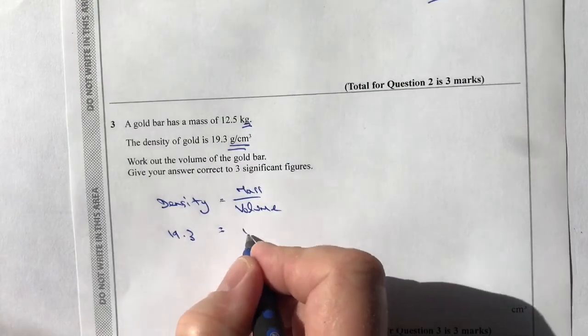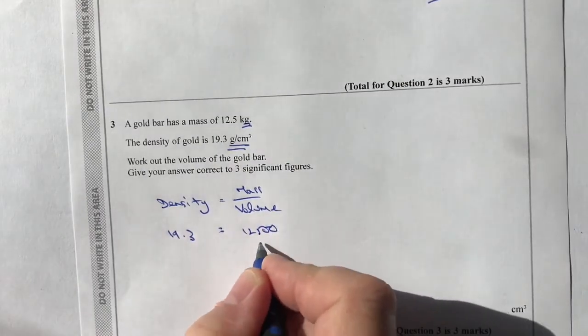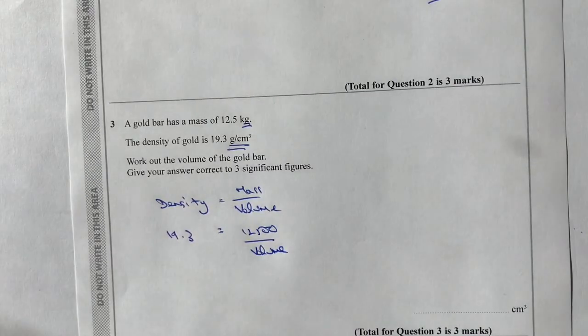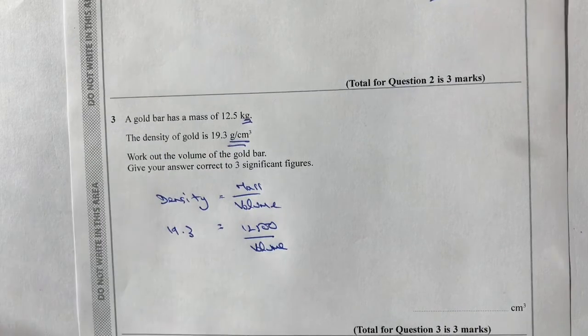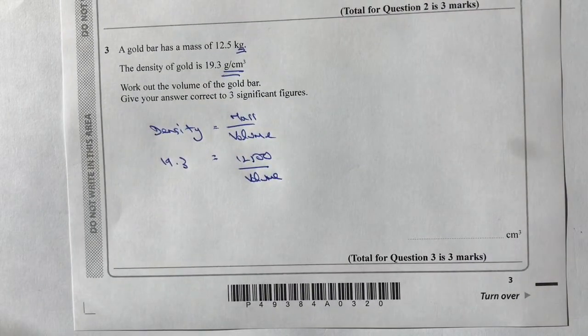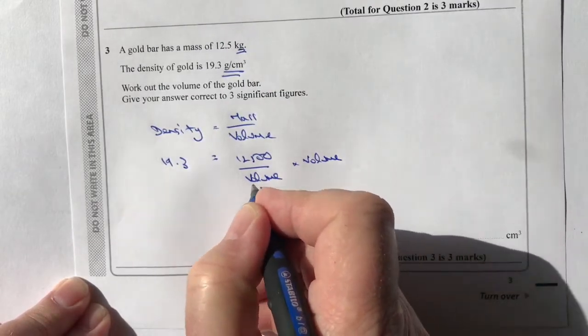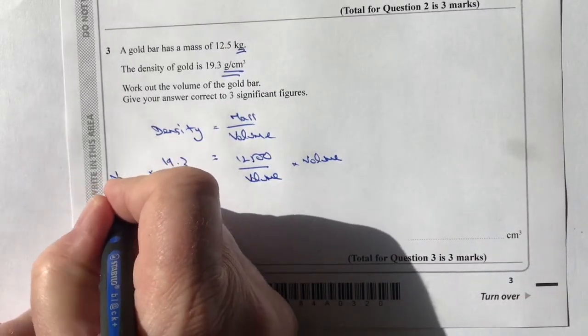So that's going to be 12,500 grams divided by the volume. Okay, all right, so to find out volume, I need to do a little bit of algebraic manipulation here, but if I swap those two figures around, that's fine. Okay, I can have volume equals 12,500 divided by 19.3, which is true, but in order to get there, I just want to go through why that actually works.